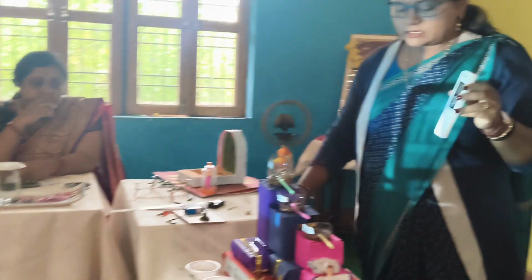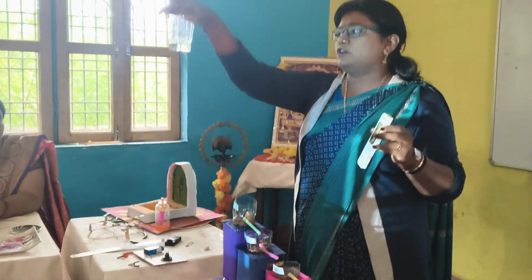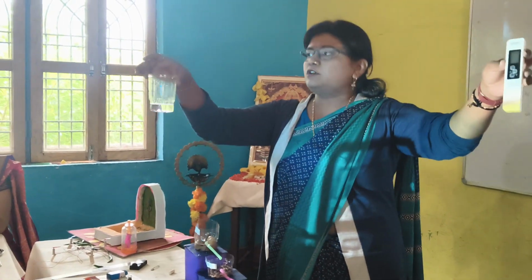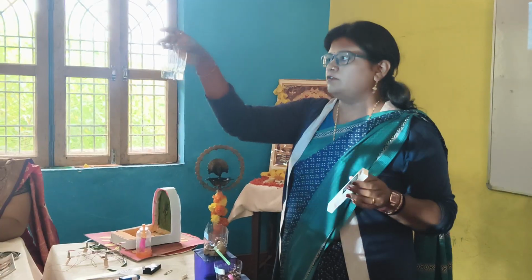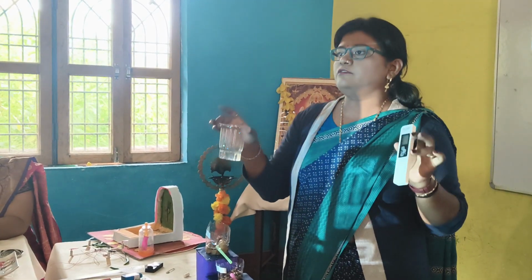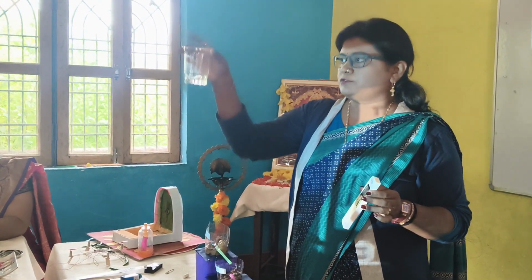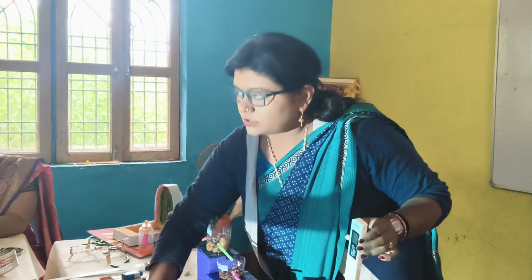And this is the school tank water, which is not for drinking purpose. We will use it for hand wash purpose only. This is our school water. So today you will know the tank water of school and RO water of our school.